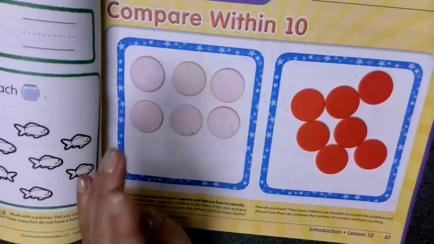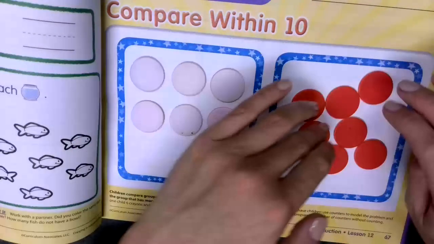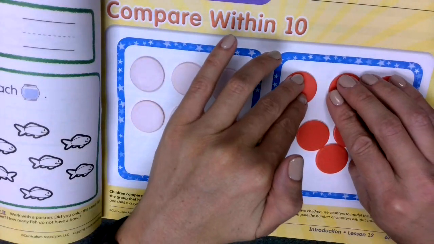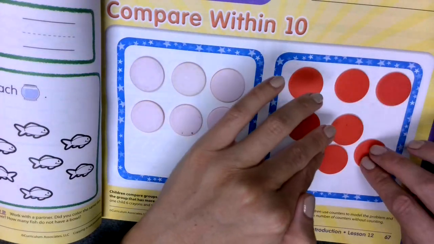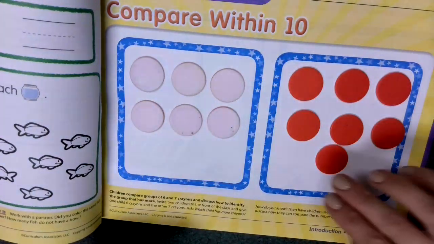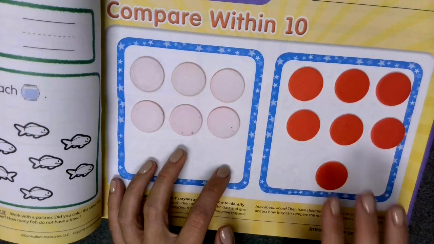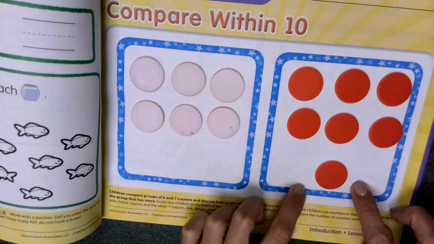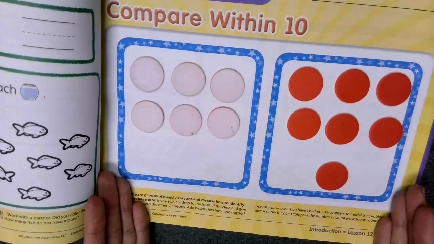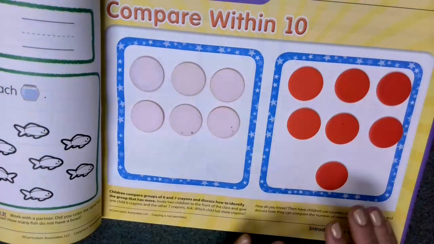So I have 1, 2, 3, 4, 5, 6. Perfect. So if I did this with my 7, I could do it like this. 1, 2, 3, and then I did 1, 2, 3. Okay, so I had 6, but then I had 1 more. So I could keep it down here, right? Because to me that makes, I have 3, 3, and then I have 1 more. So which group has more? To me, this is very clear because they're even, and then I have 1 more.